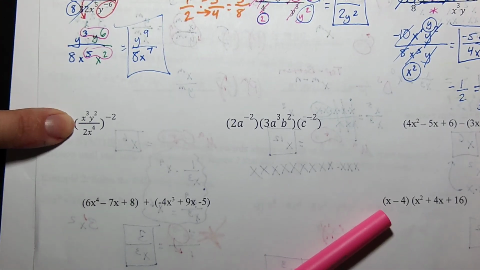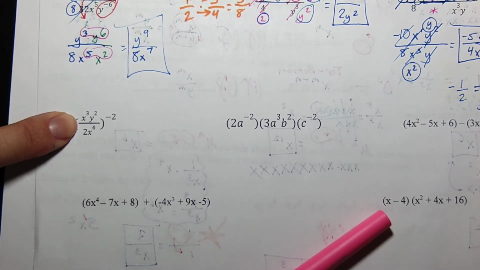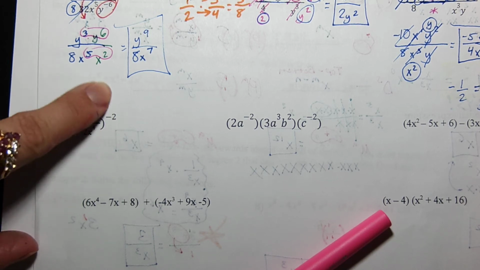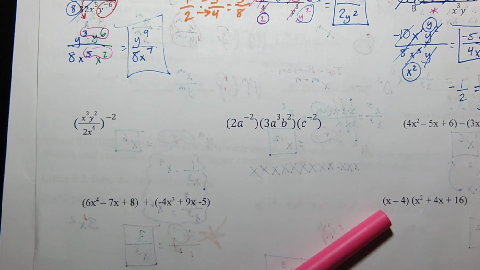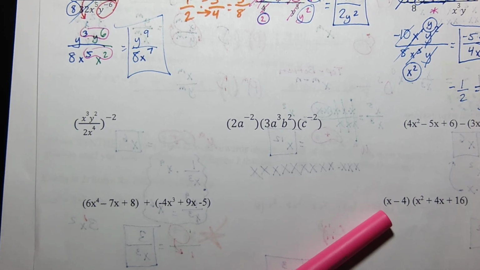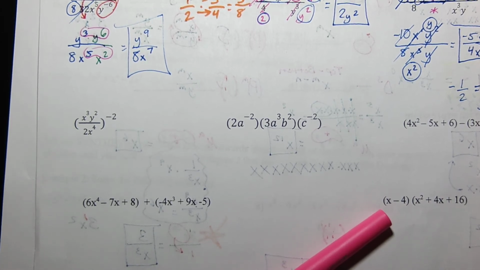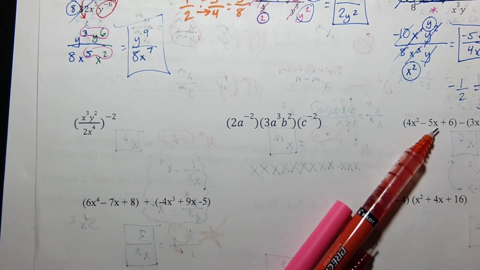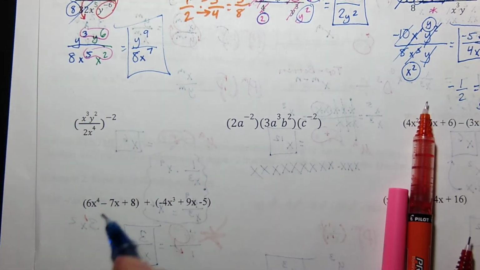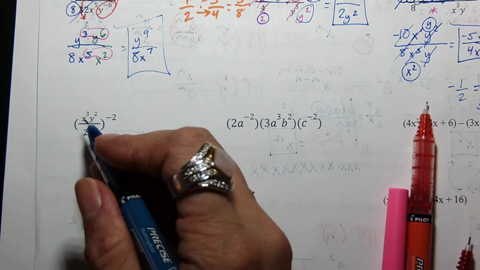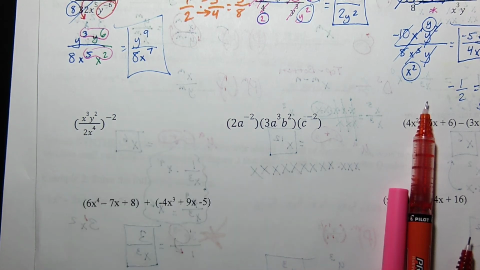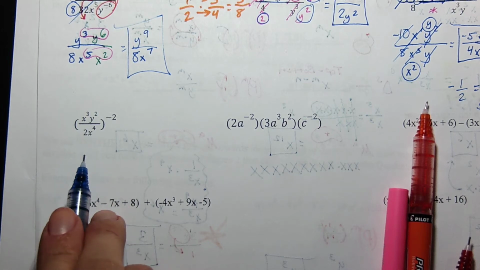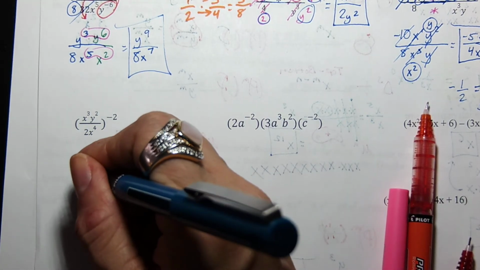Taking a look at this one, where do you want to start? Should we start by distributing that negative 2, or should we simplify inside the parentheses? You can do either. That's what's nice about these. You can start inside the parentheses if you want, or you can distribute that negative 2. Personally, I like to start inside the parentheses just because it's PEMDAS, and sometimes it'll be less stuff to distribute to. So is there anything I can do to simplify with the 2? No. So that's just going to stay a 2 on the bottom.